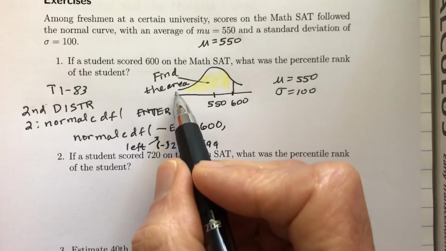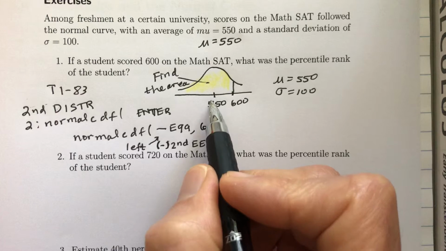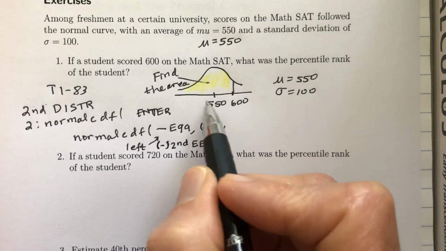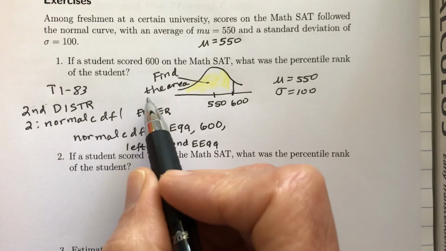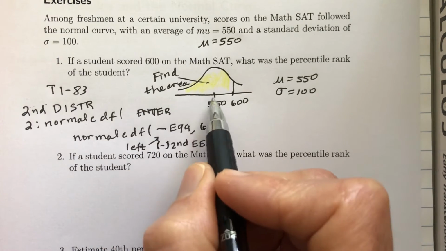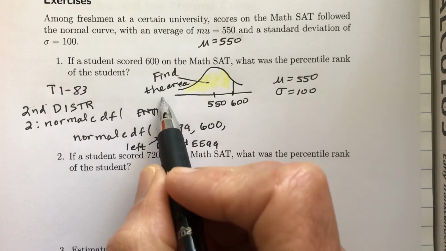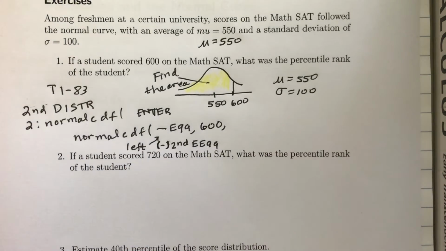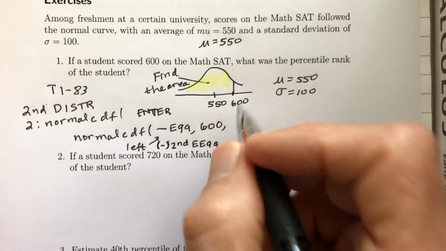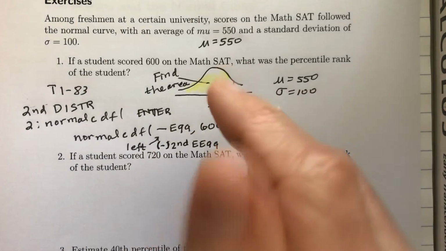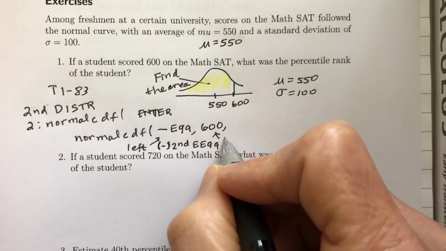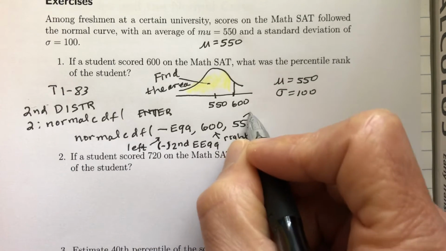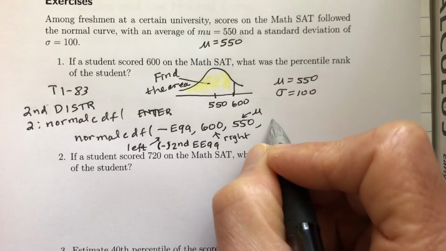When you go beyond 3 standard deviations, if you take 550 and start tracking standard deviations, there's hardly anything there anyway. So if you went 550 subtract 100, 450, 350, 250, even if you put 100 or 0 there, you're going to get something very close, maybe the same answer with the decimal approximations. Okay, so this is the right endpoint. Right there is the 600, and then you put in 550 as mu, and then 100 as sigma.